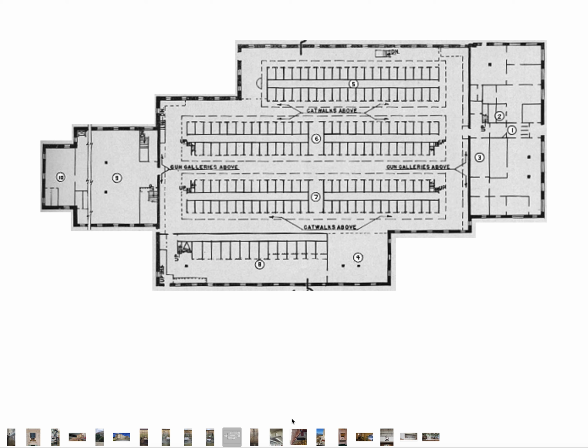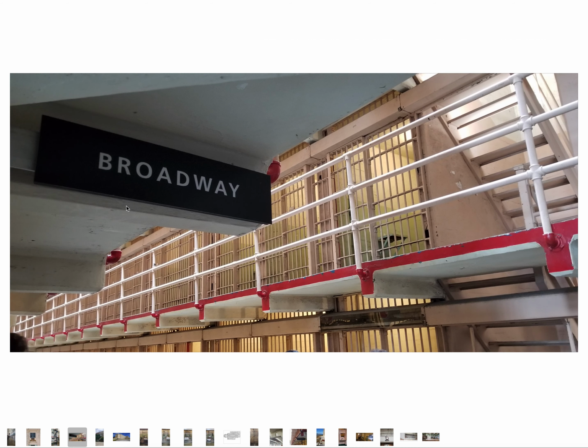I want to point out one interesting thing about Alcatraz, or the Cellhouse. Inmates would have referred to these concrete walkways that separate the cell blocks by the names of major American streets or landmarks. The main corridor here that separates B and C was referred to as Broadway.